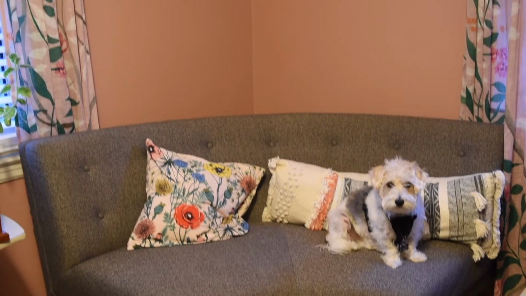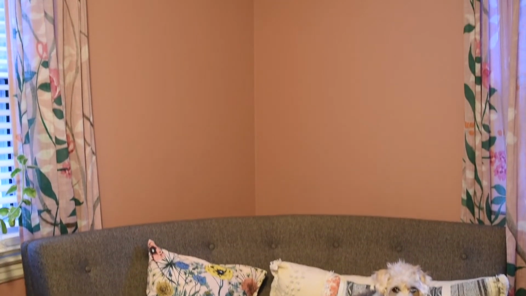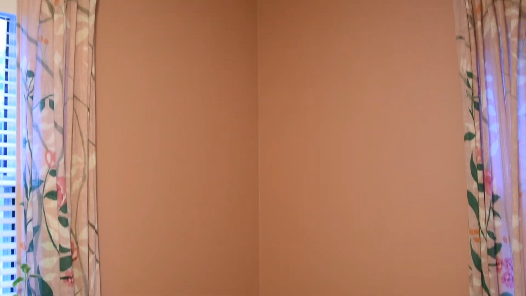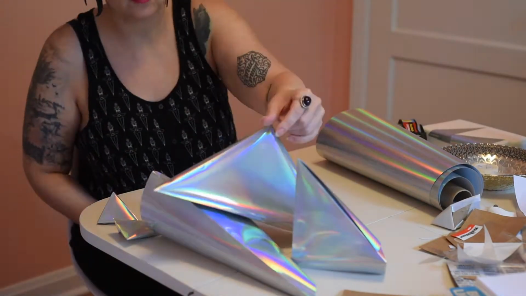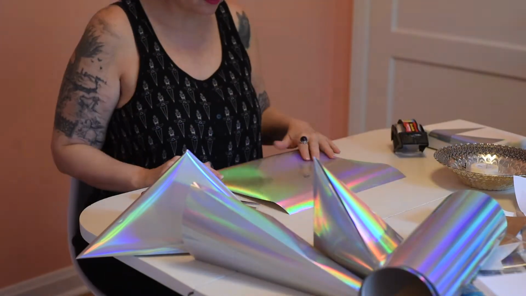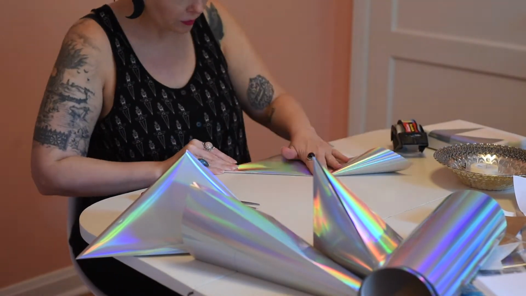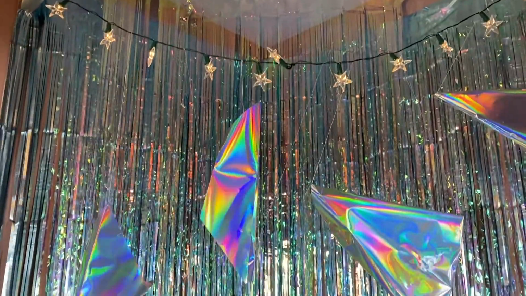When building the set, I wanted to choose a corner of my living space that allowed for plenty of distance between the camera and the subject. I also chose a corner over a flat wall so that I could have more space for posing and a bit more dimension in the angle. I cut up that holographic vinyl and folded it into some weird triangular shapes, and then used a needle and thread to hang those shapes in front of the set.